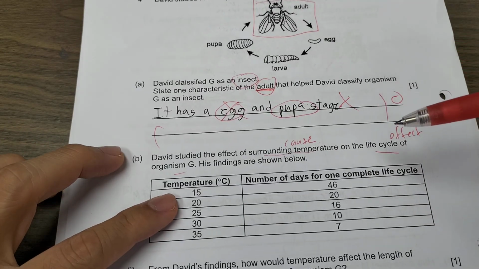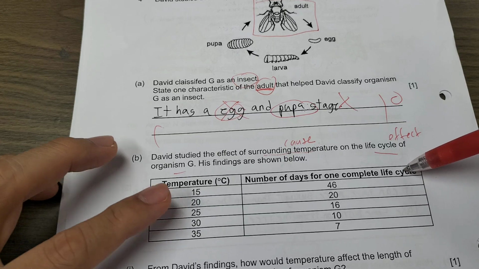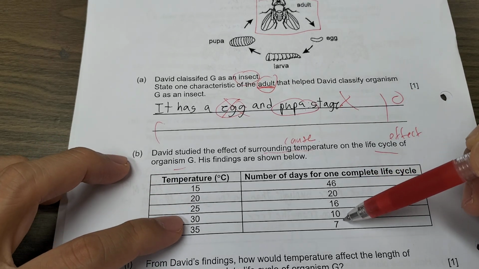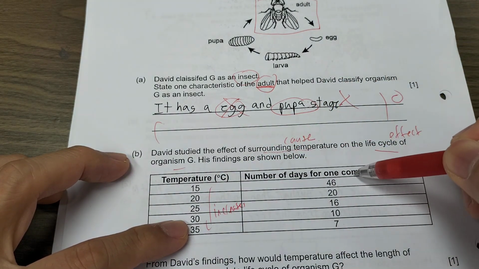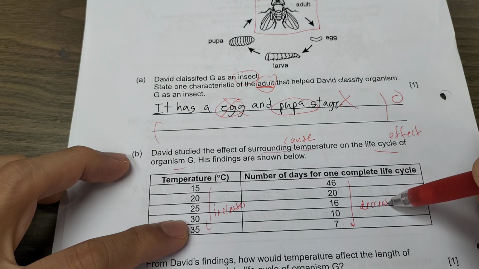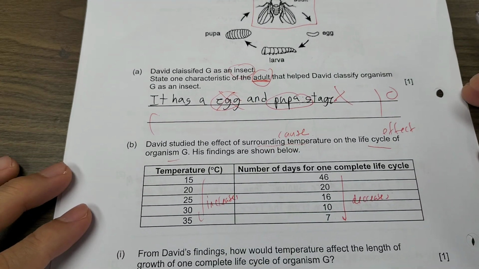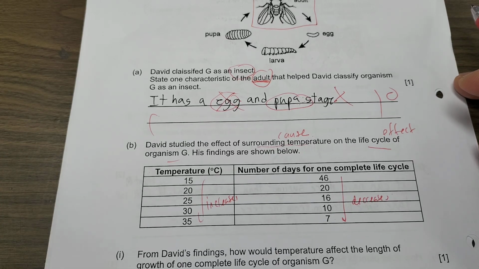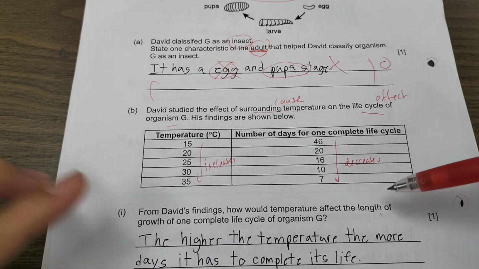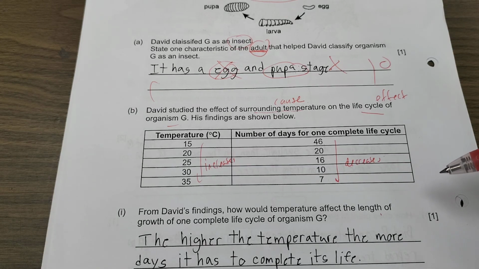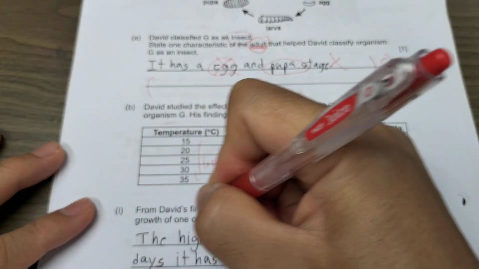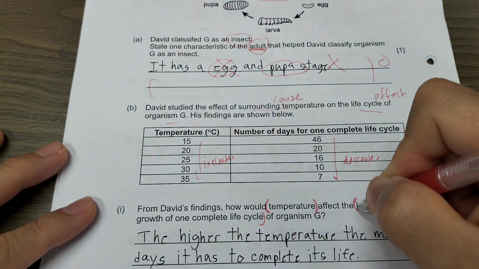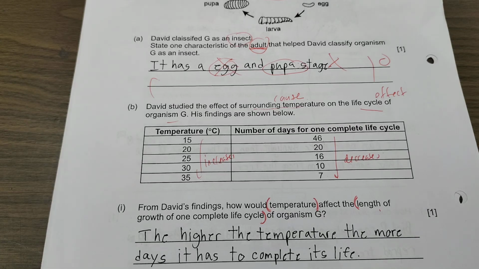At 15 degrees Celsius, it takes 46 days to complete one life cycle, pretty long. But as the temperature goes up, you can see this pattern. As the temperature increases, the number of days to complete one life cycle decreases. So from David's findings, how would the temperature affect the length of the growth of one complete life cycle? From the question here, you need to alert yourself to what words you need to use. In my class, students do know that words have meaning. So you're supposed to talk about the effects of temperature and how that would affect the length of the growth of one complete life cycle. So these are the words that have to appear in your answer.